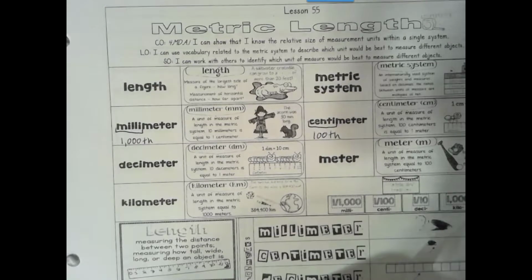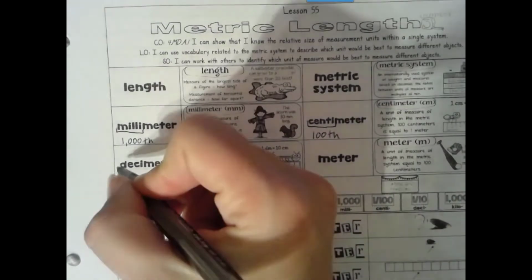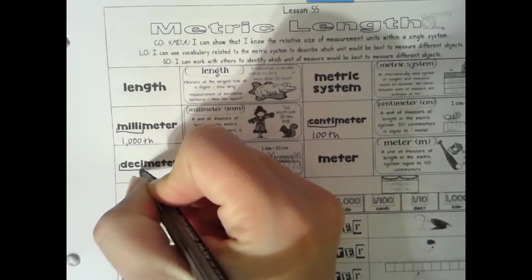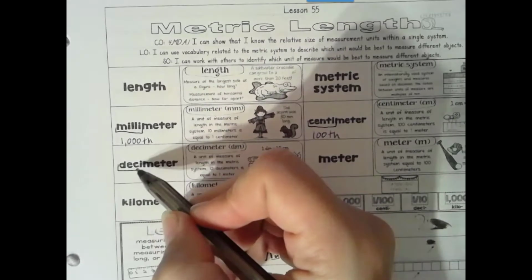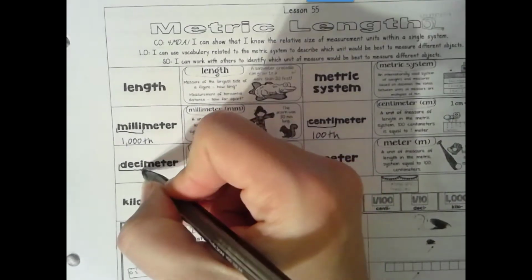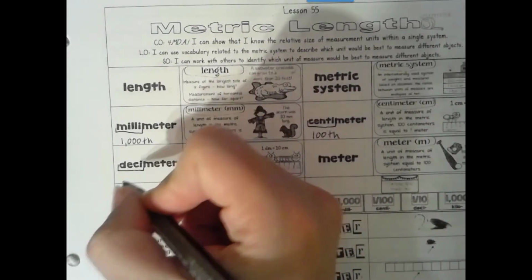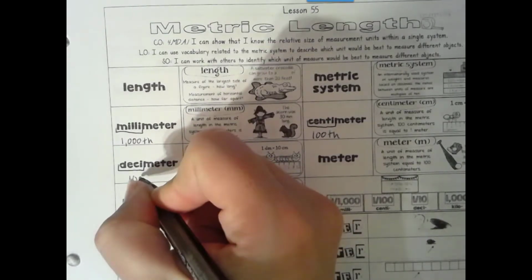Decimeter, a unit of measure of length in the metric system. 10 decimeters is equal to 1 meter. So the DEC could be 10, but the deci, like decimal, we have tenth.